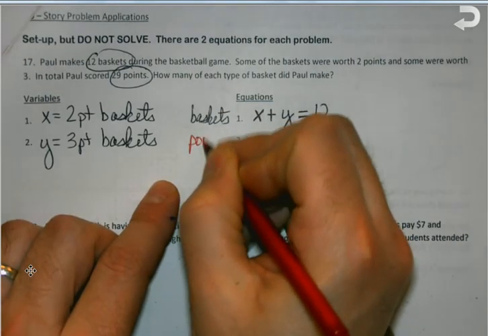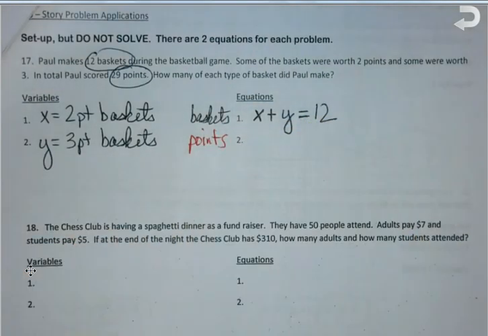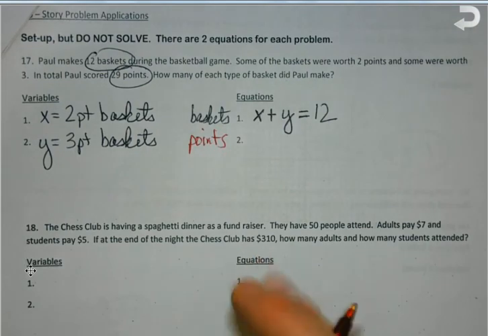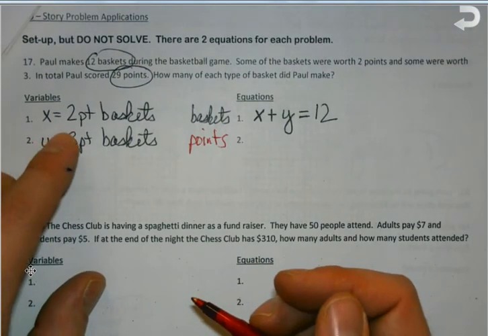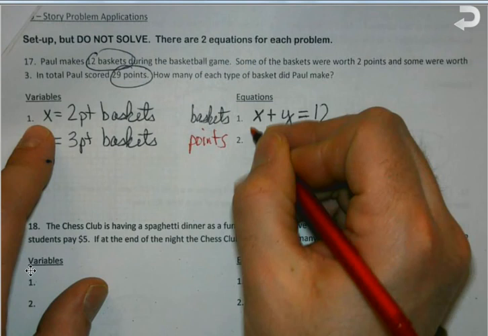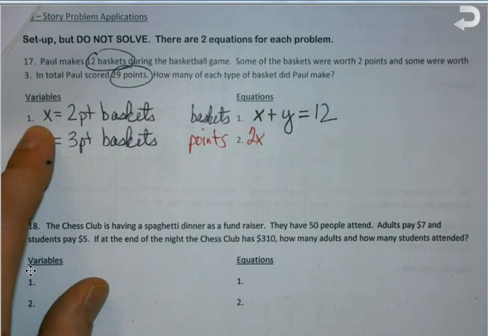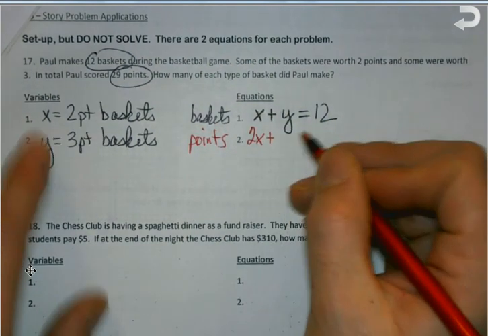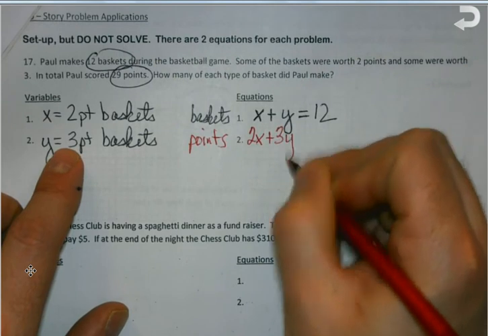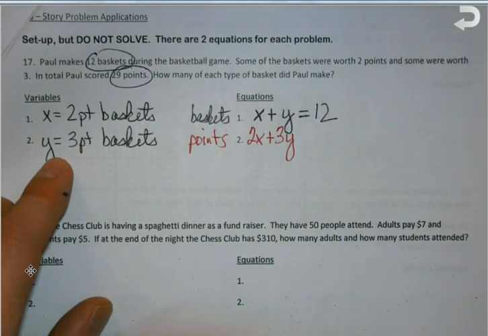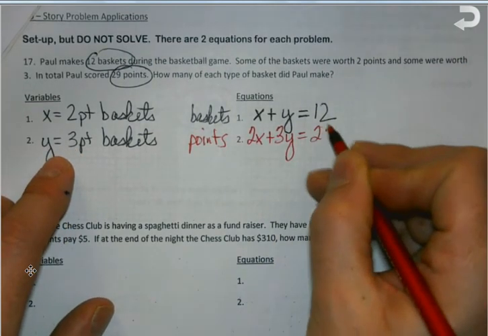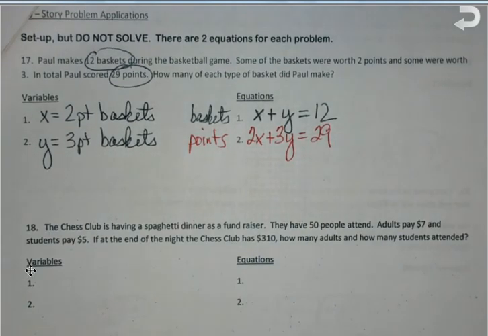My second equation here ends up being my points. Well, duh here. I know it's going to be a duh moment. How many points is a 2-point basket worth? Well, 2. Plus the number of points a 3-point basket is worth times the number of baskets there are equals the total number of points I scored. And again, that's all you have to do here. Okay, don't have to do any solving for anything. Now let's use that kind of as our key and see if we can knock out number 18.